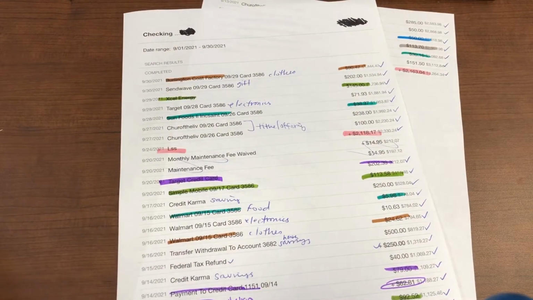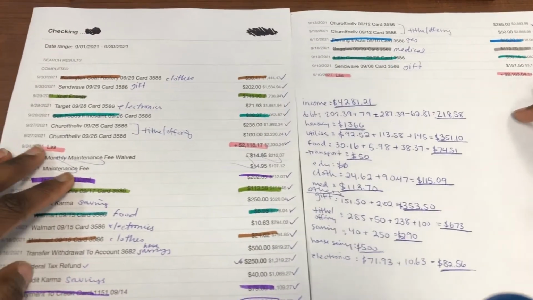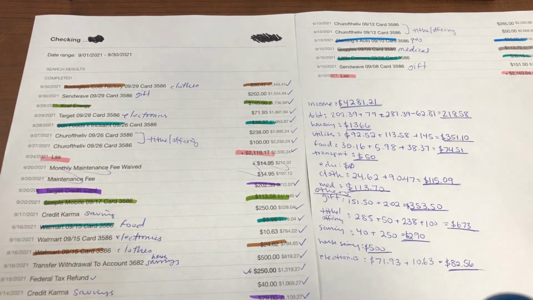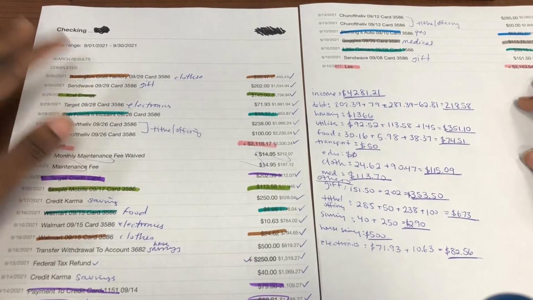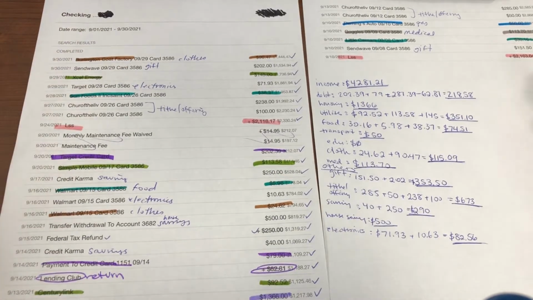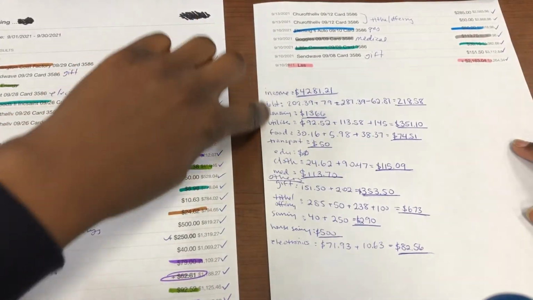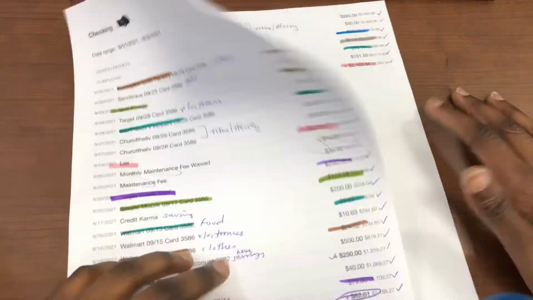And for my mother, I did the exact same thing, printed out hers, but her bank doesn't go month to month. It has different periods, so I just did accordingly. I got from September 1st till the 31st, as you can see right here. I just went through, color coordinated everything, and then listed down the numbers I'll be plugging in.